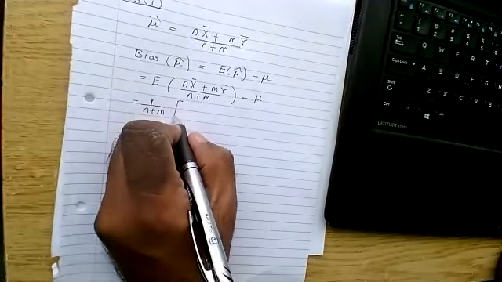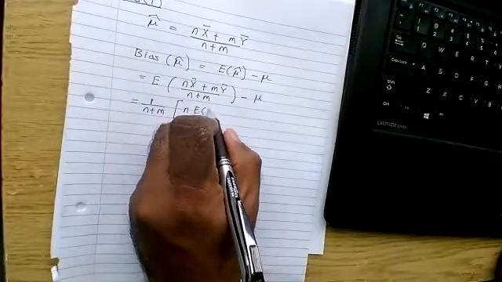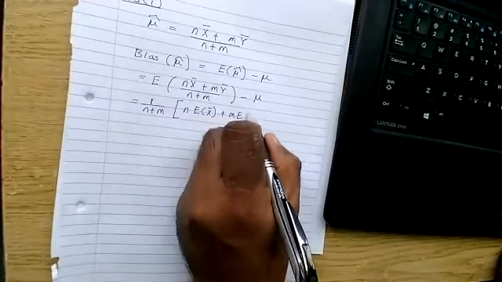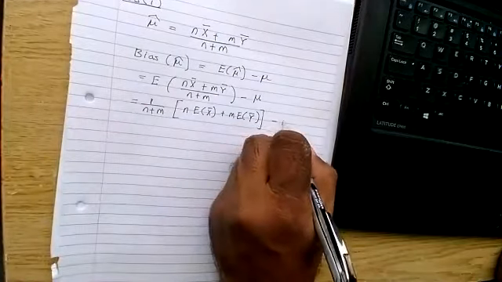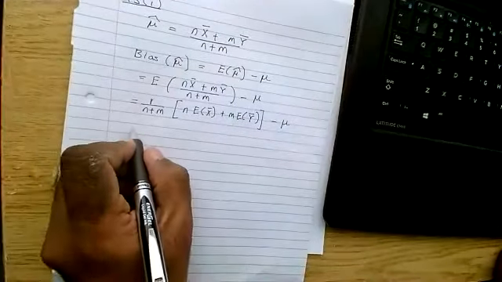Then in brackets you have n. I don't know what's happening with the computer again. It's giving me trouble. This is what you have.